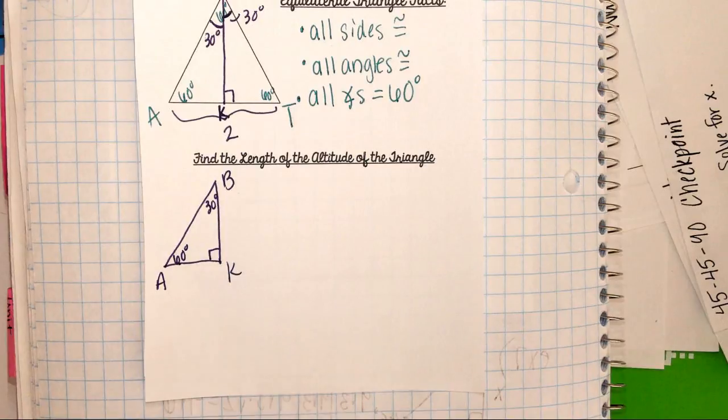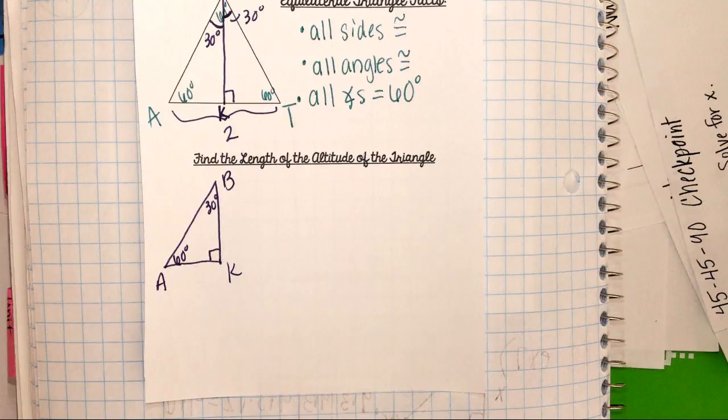Wait, why did you draw half? You said redraw ours, like the whole triangle. You draw half.